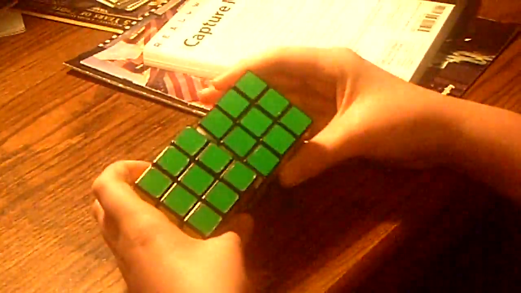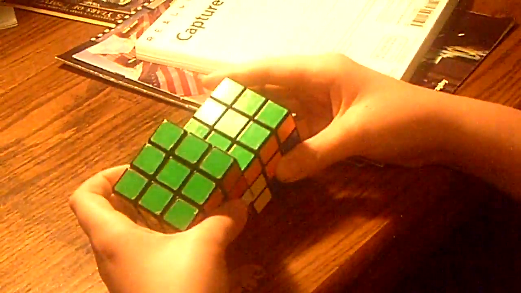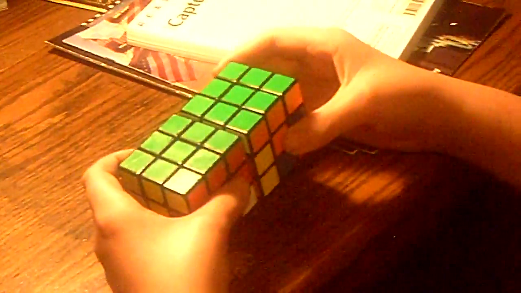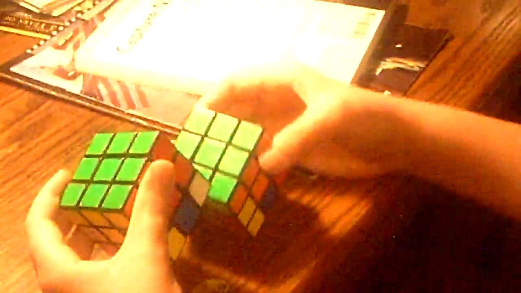So if you have to, rewind the video and watch it again to fully understand the concept of the first layer like this. But you should have the T's and the green side solved. So watch my next video to figure out how to solve the middle layer.